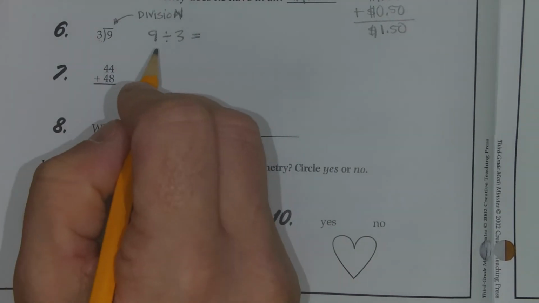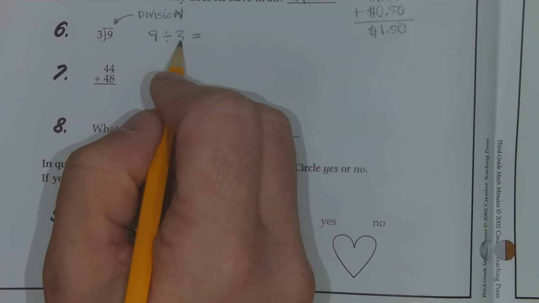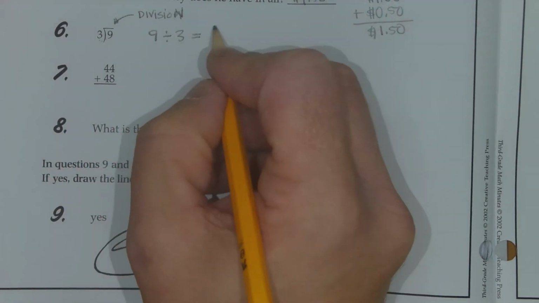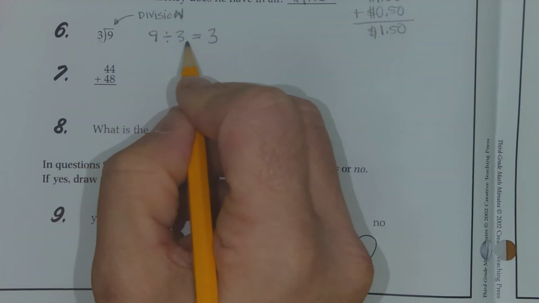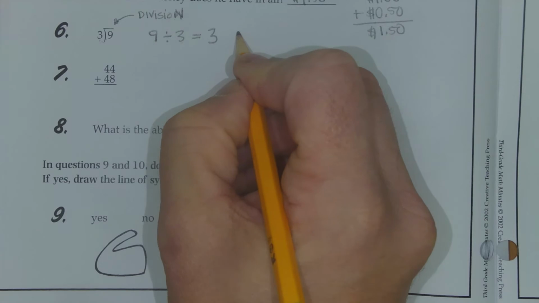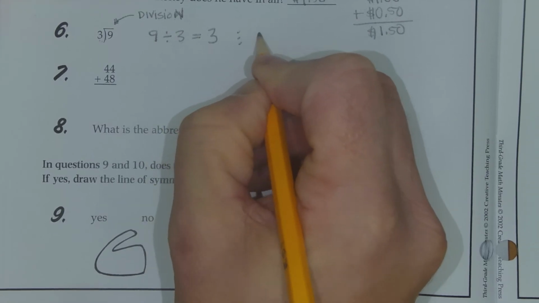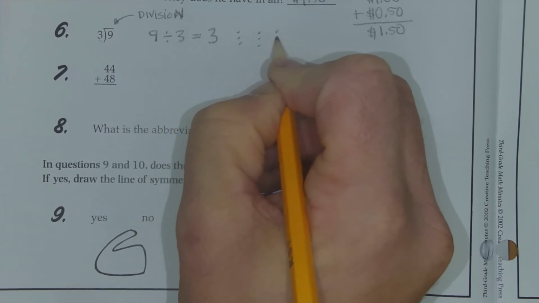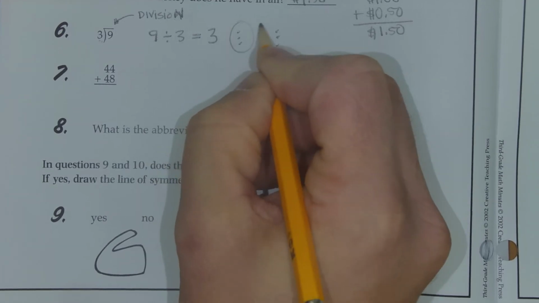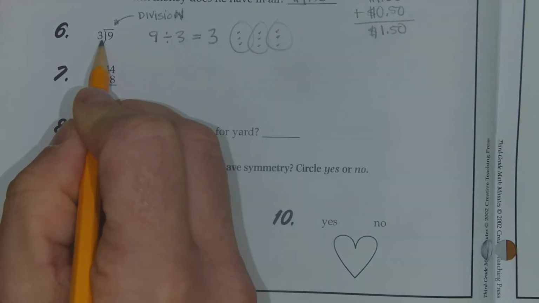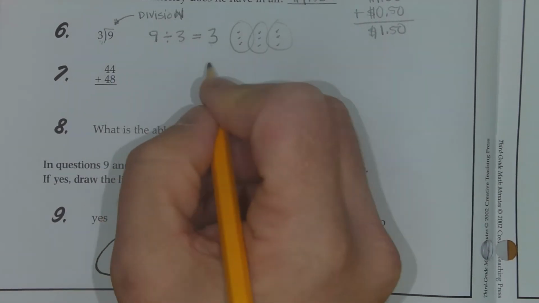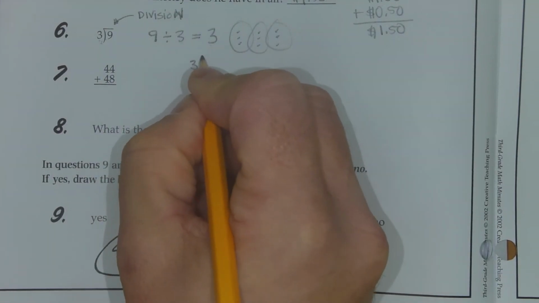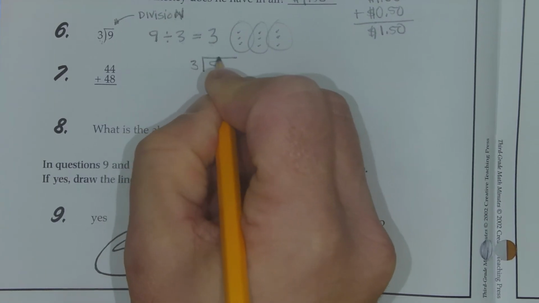So we know that I can fit 3 into 9 3 times. 9 equal groups of 3 gives me 3 groups. 1, 2, 3, 1, 2, 3, 1, 2, 3, a total of 9. When you do a problem like this, though, instead of putting your answer here, your answer actually goes on top.